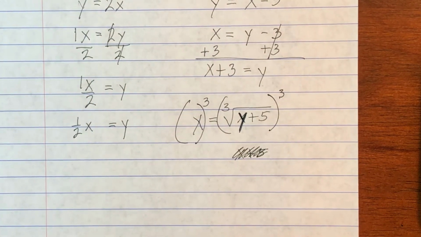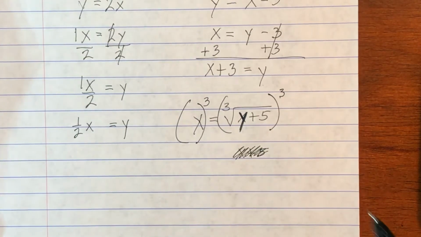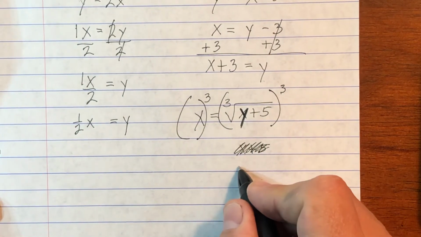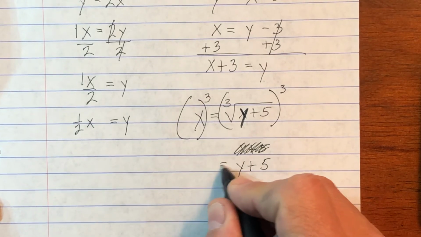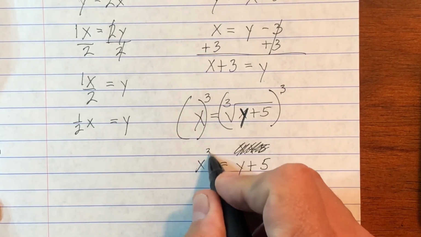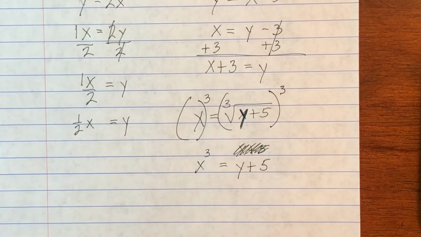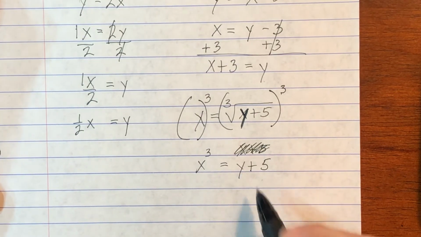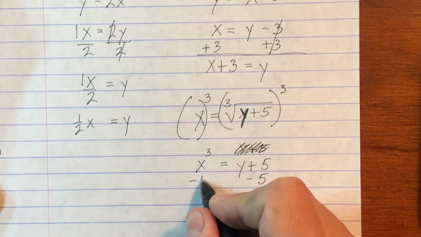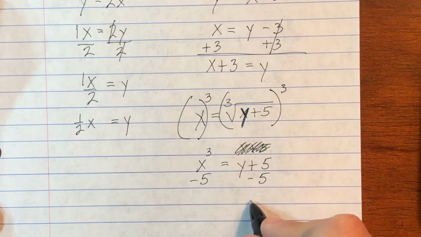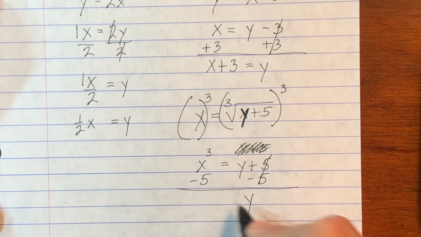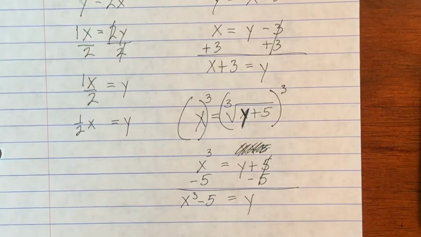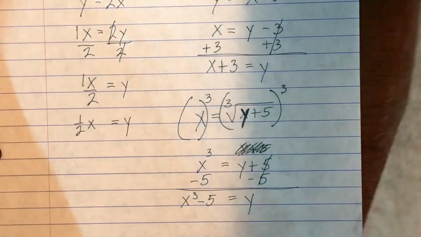Now we're solving for y. We're trying to get y by itself. And you do the same thing. You cube both sides, which means the radical goes away, and you're left with y plus 5 equals x to the third power. There we go. Sorry about that, but I forgot to swap the x and the y. Now in order to get y by itself, subtract 5 from this side, subtract 5 from this side, and you get y equals x to the third power minus 5. And there is the inverse.